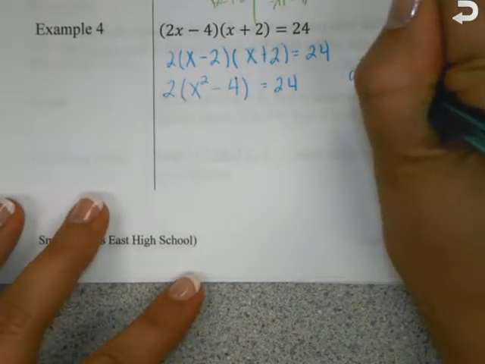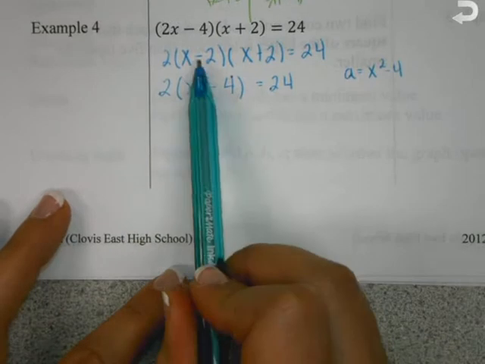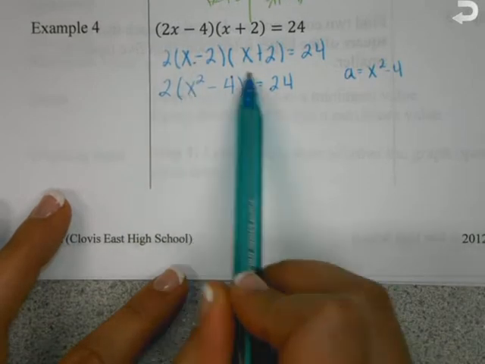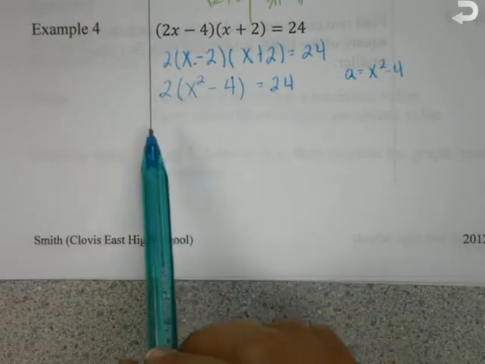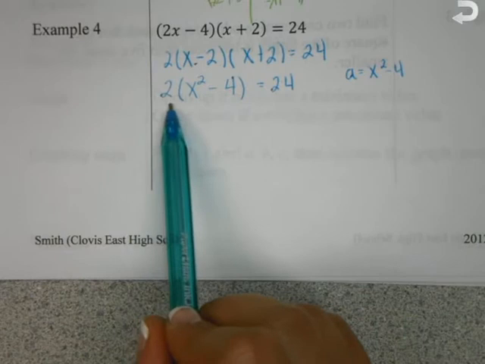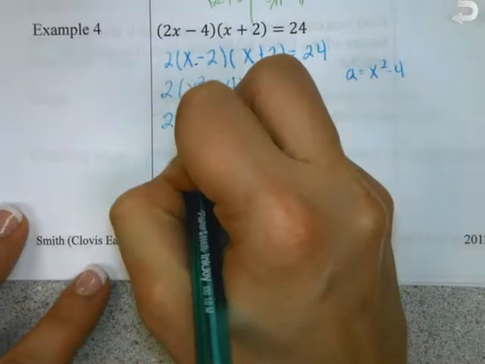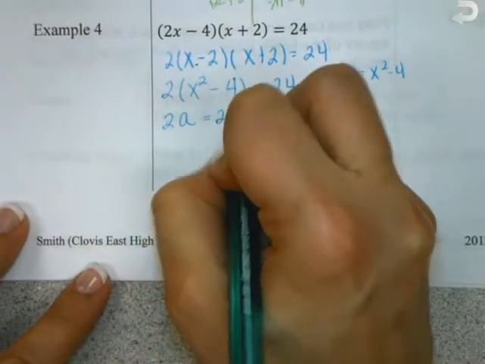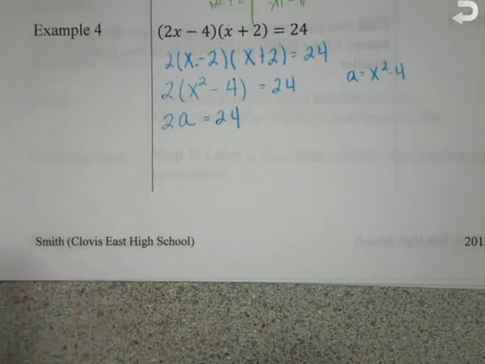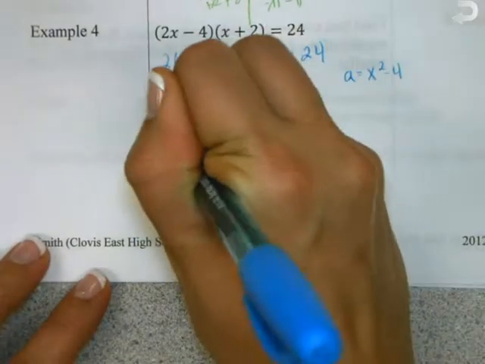That's a quantity? Yeah, it's all in parentheses. So then we have 2 times a equals 24. We need to get the whole thing equal to 0, so let's subtract 24 from both sides. So that gives me 2a minus 24 equals 0.